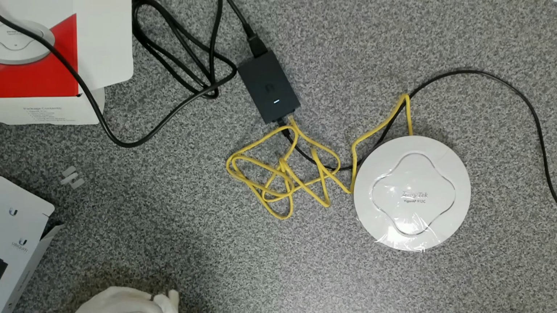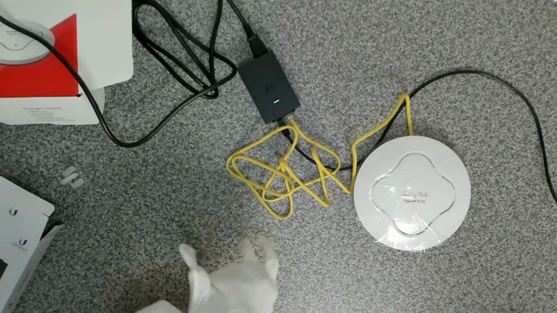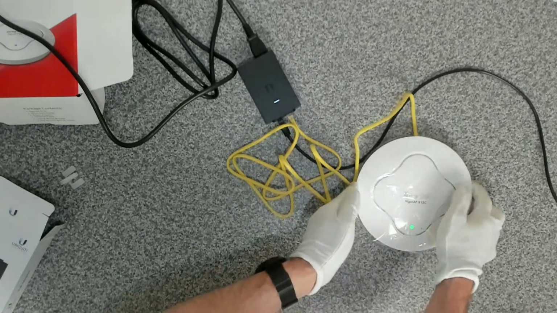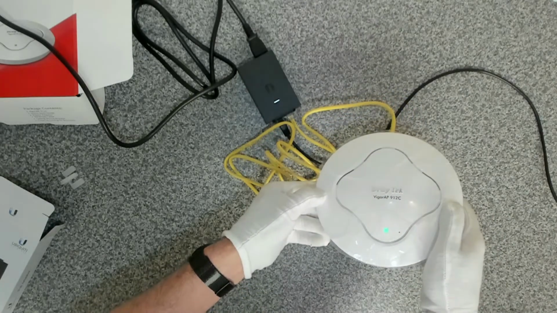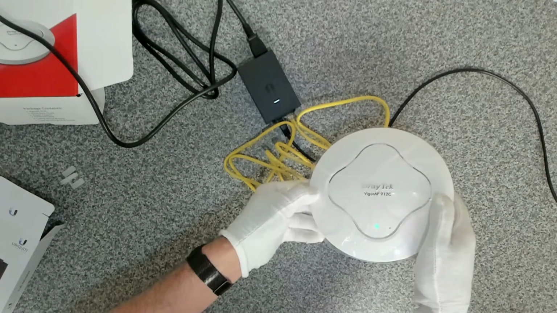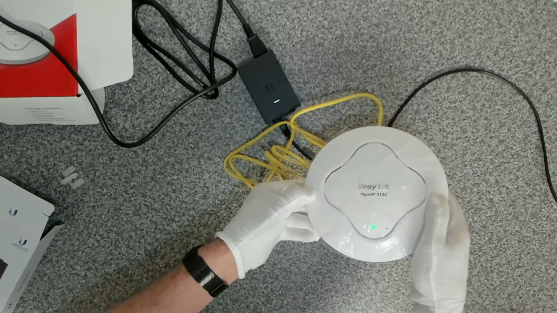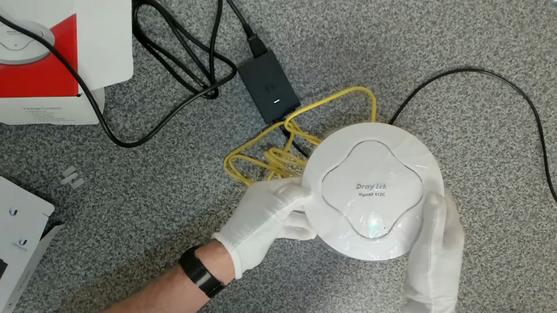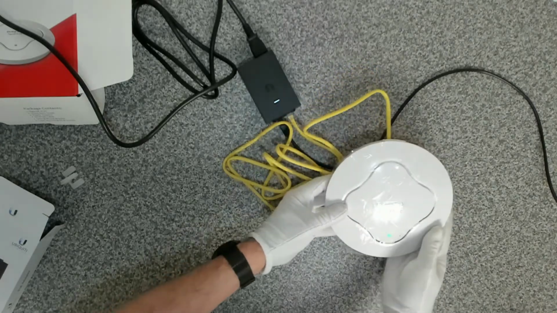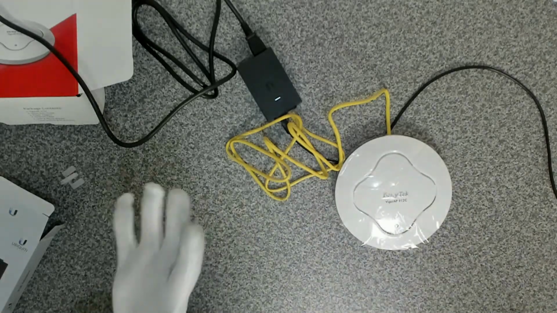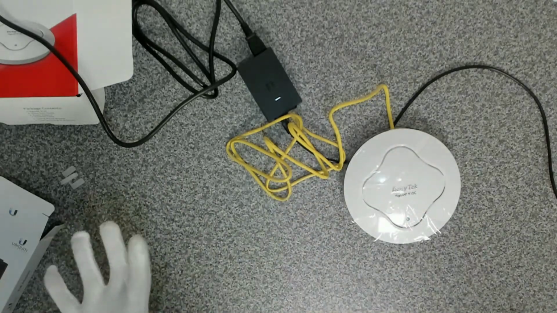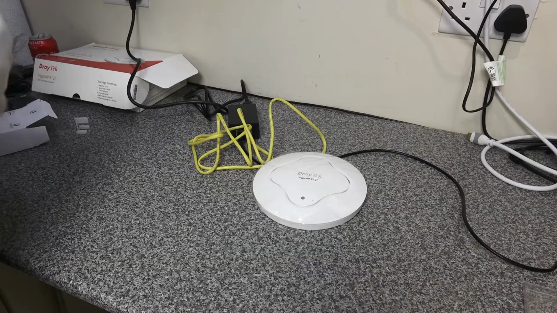And we can now see that we've got a light on the PoE injector, and we've now got a light on our Draytek access point. If I just move that out of the way of the light, there we go. So you can see that we're now powered. Once that starts pulsing or flashing, then the device is ready to see if we can find it on the network.